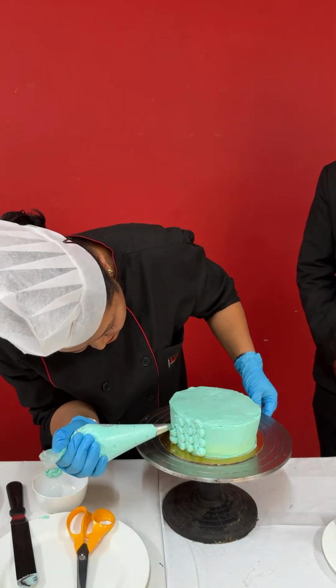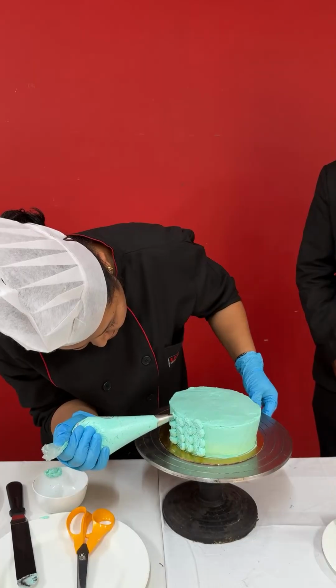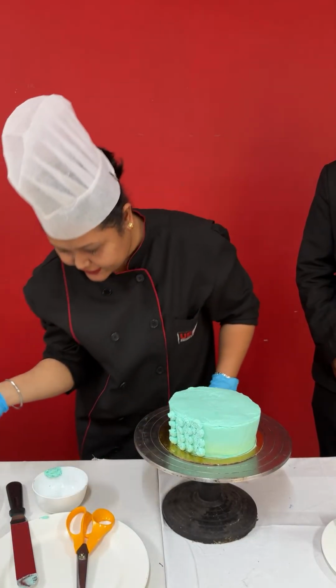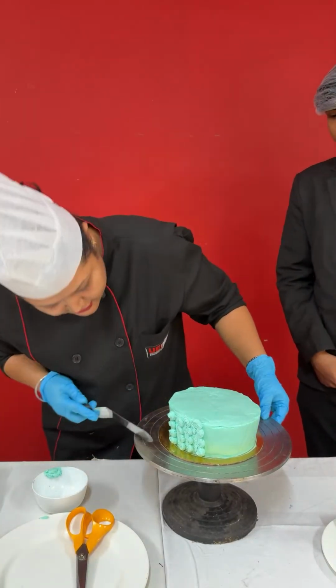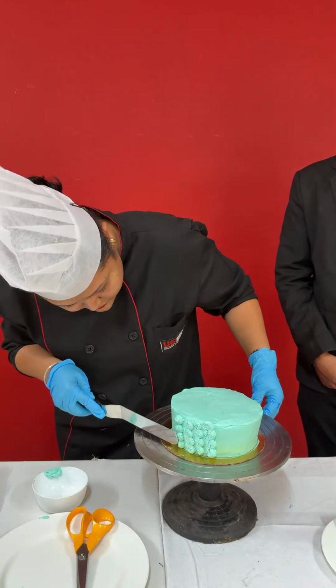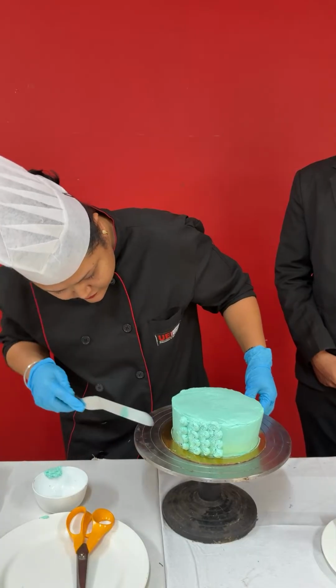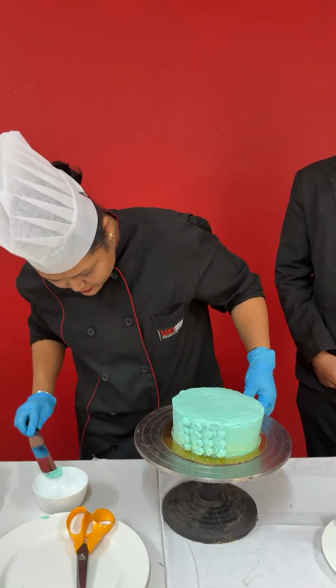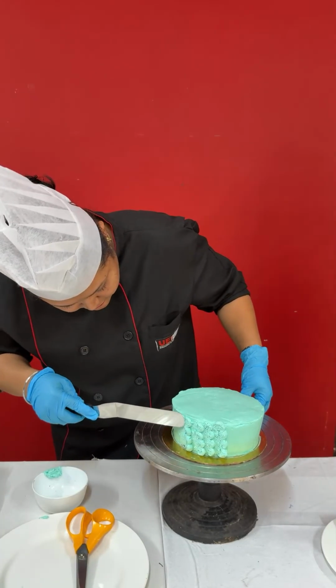It's a little time consuming, but more attractive than the other frosting techniques. One by one we have to do it.